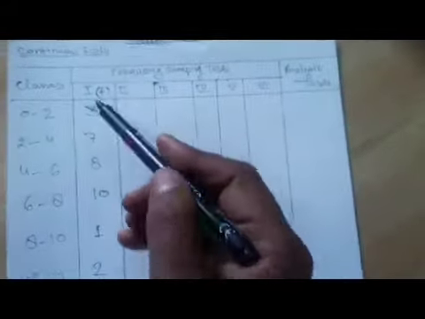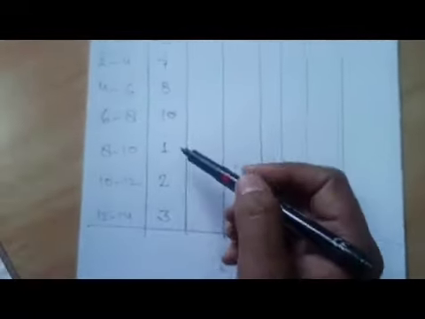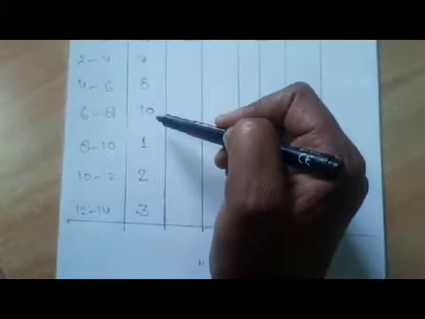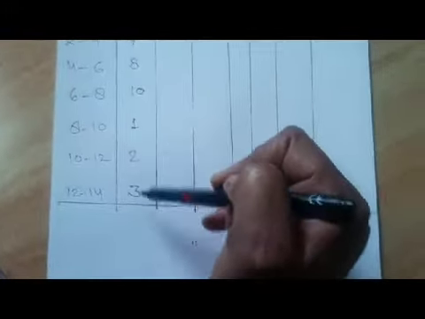Grouping table, as I told you earlier, we have to make 6 columns, 1 2 3 4 5 6. We label like this. So in the first column the frequency of the given problem is written. So here we see the frequencies, they are like 3, 7, 8, 10, then 1, 2, 3.